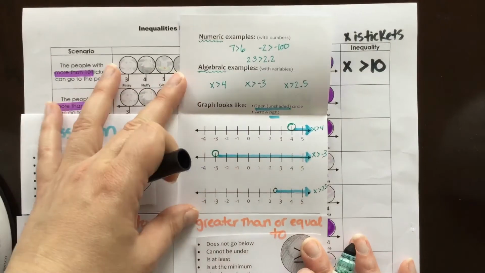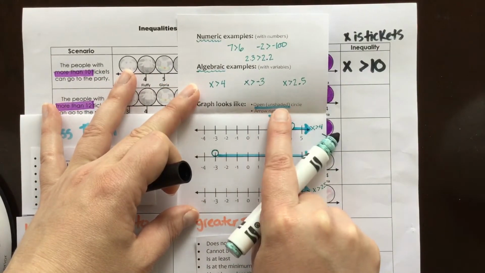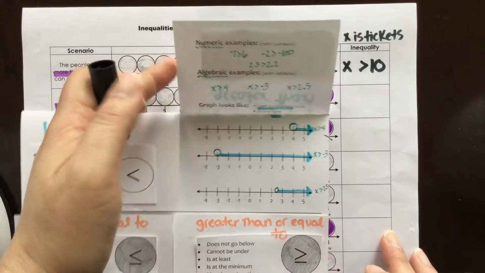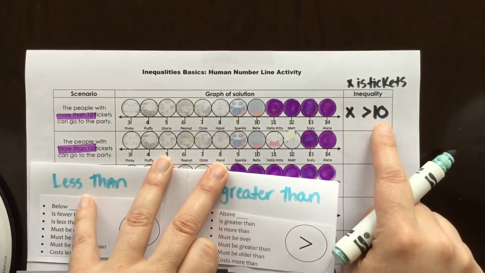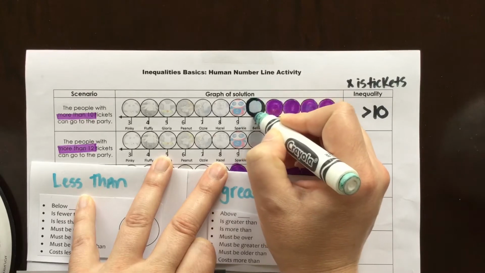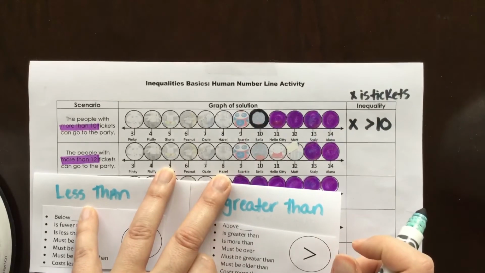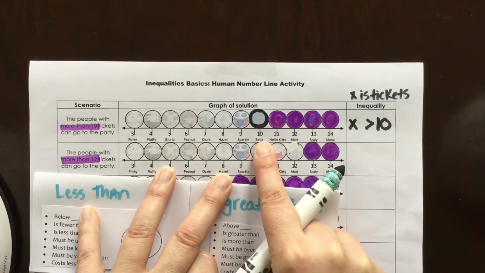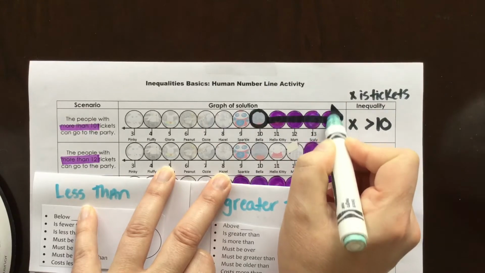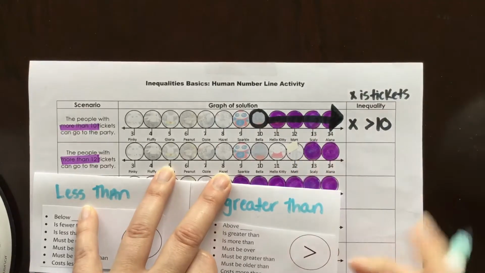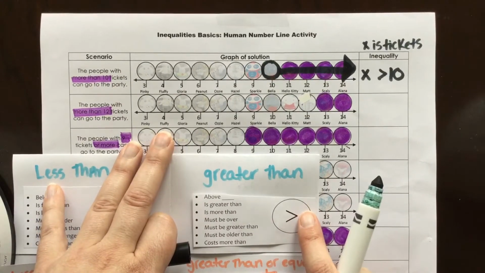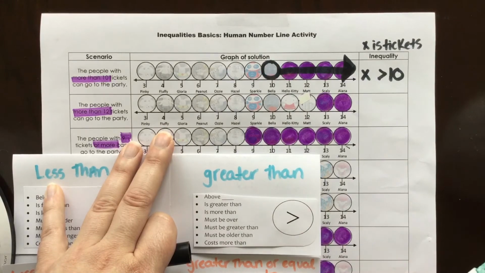The greater than symbol is graphed with an unshaded circle at the critical number and an arrow going to the right. So if the critical number is 10, I would have an open circle at 10, which I do have because it was never colored in. Bella was holding a no. And then anything to the right would qualify.